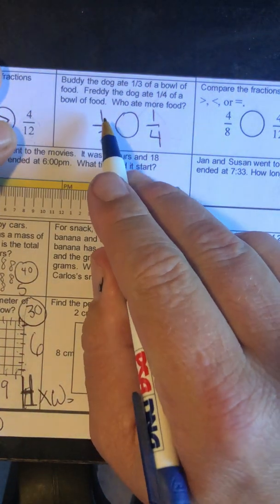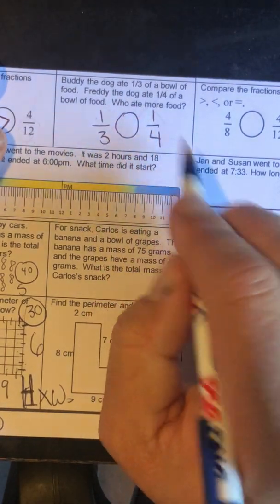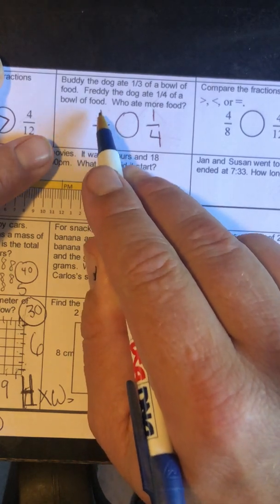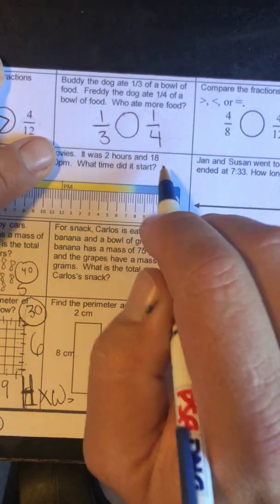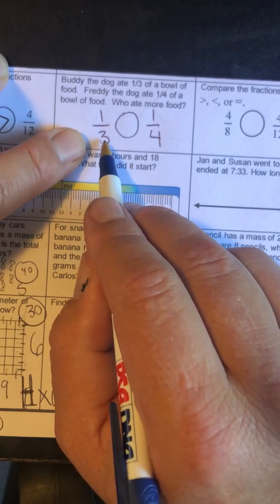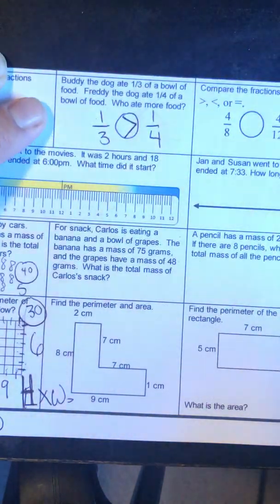And we've talked about this before. When the numerator is the same, we just have to look at the denominator. The smaller the denominator, the bigger these pieces are. So the fact that this pizza is only cut into 3 pieces means that this one piece is going to be bigger.